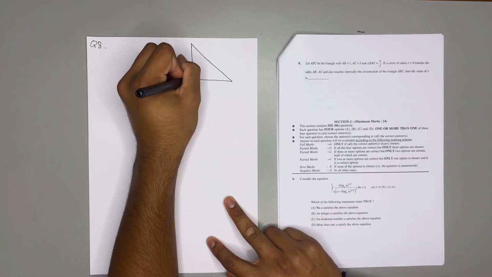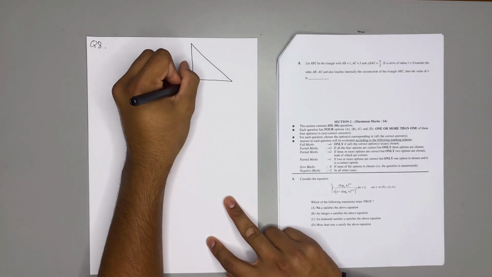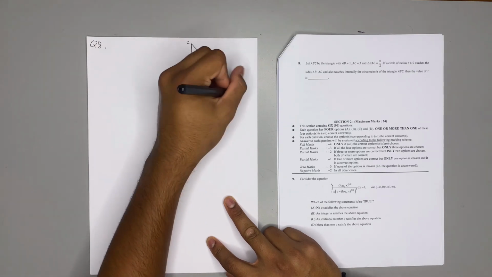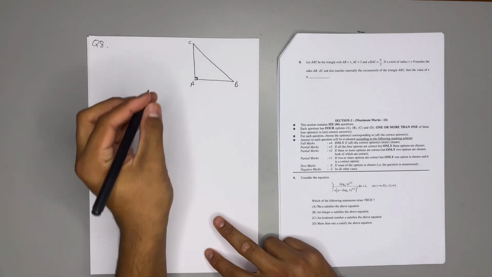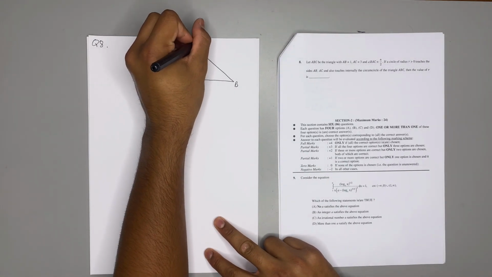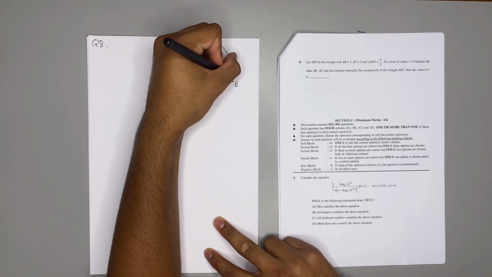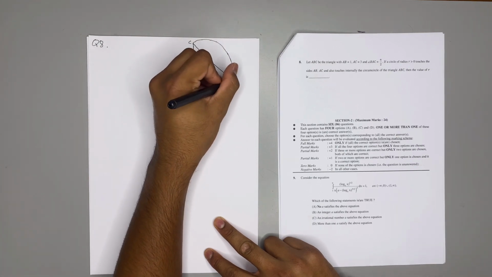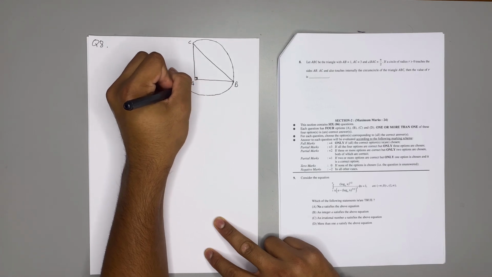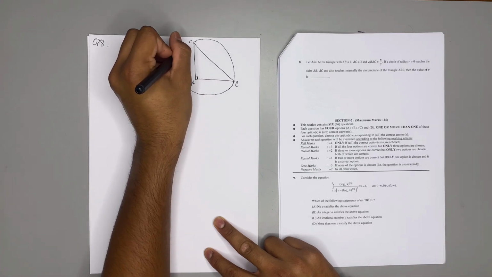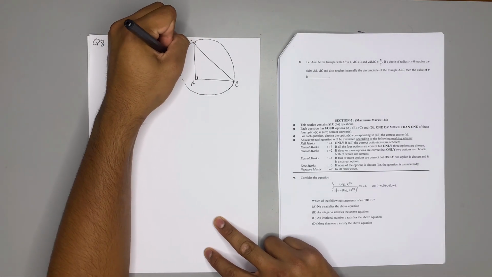At 90 degrees, right here. A, B, C, B, A, C, 90 degrees. A circle joining this. Not the best of the drawings, but we'll make do for now.